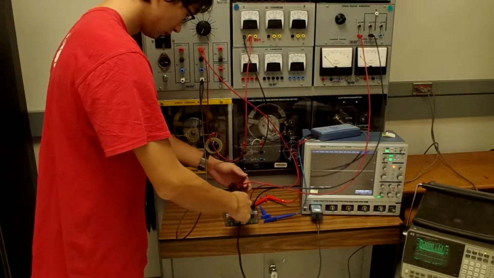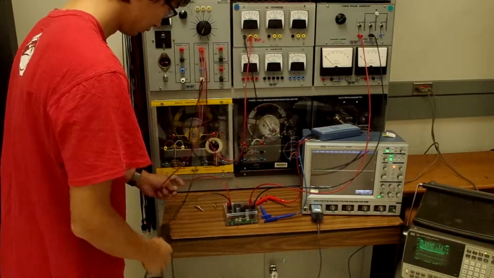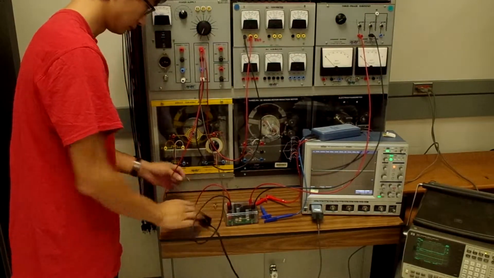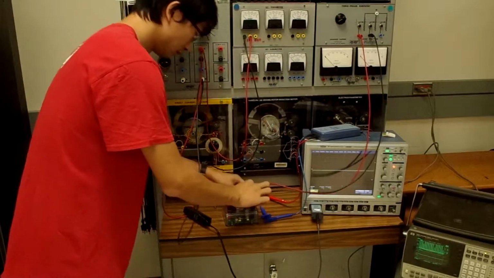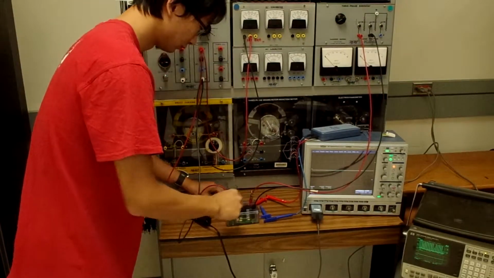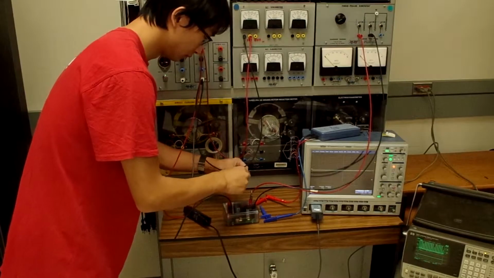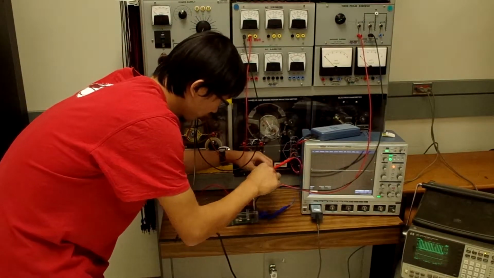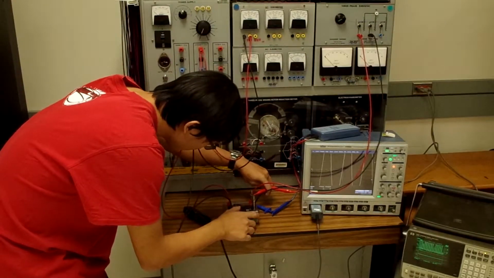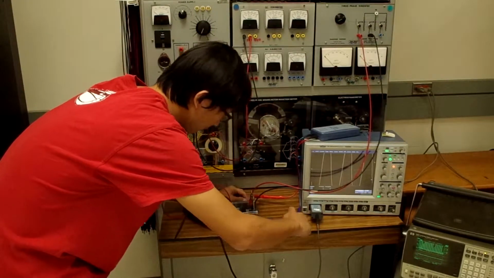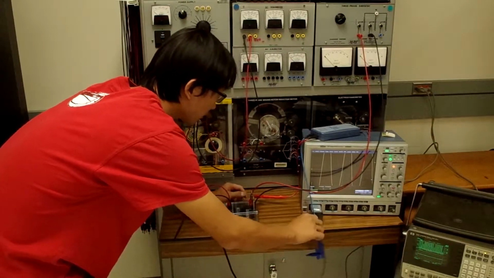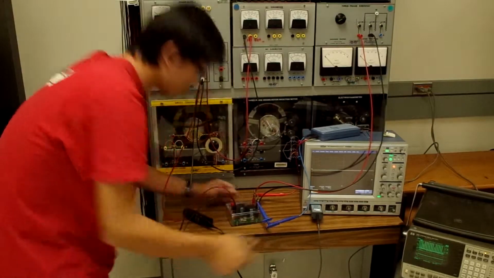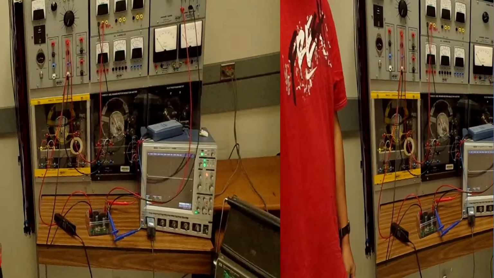First, we're going to measure our input current. So we're going to connect the current probe. We're just going to connect that directly around our input. Lastly, we're going to want to look at the voltage waveform of our output. So we're going to connect our oscilloscope probes across our output, our rectified output. And now we have all of our connections properly made.